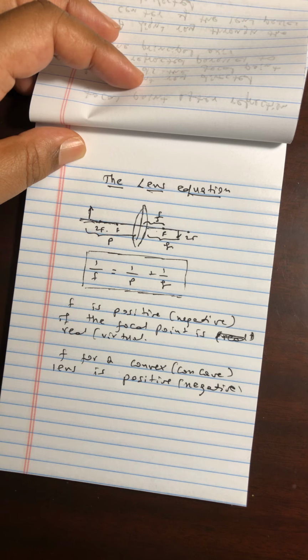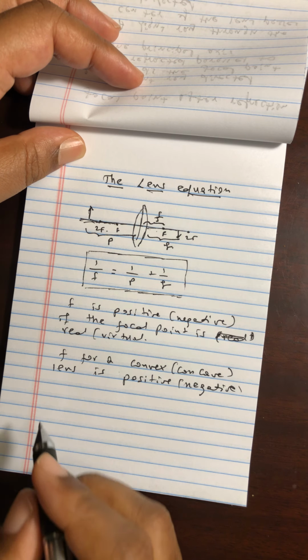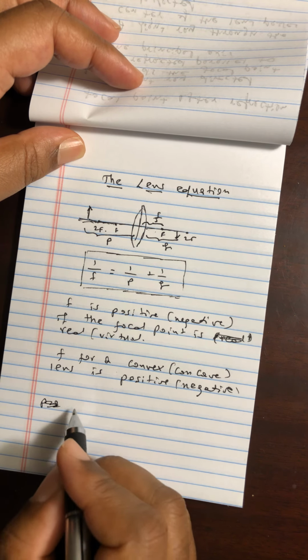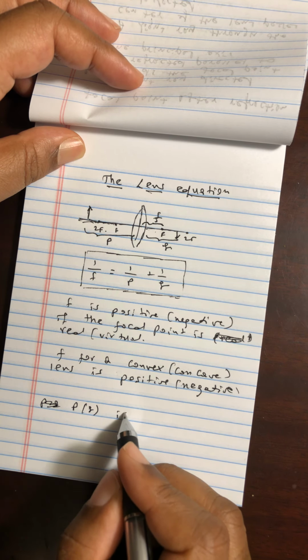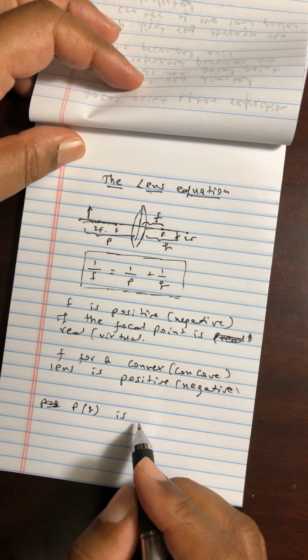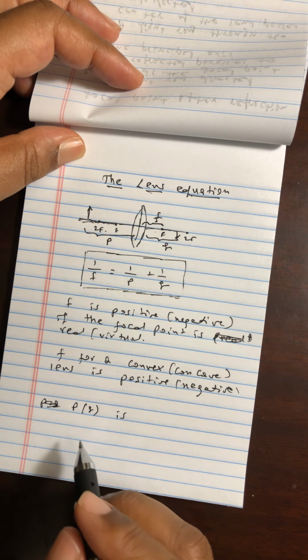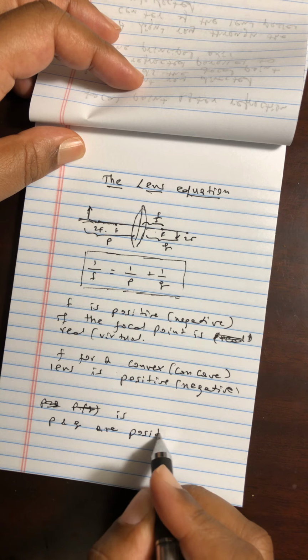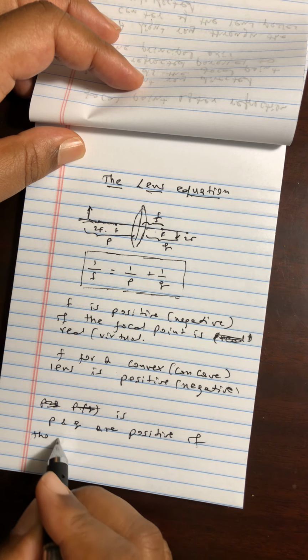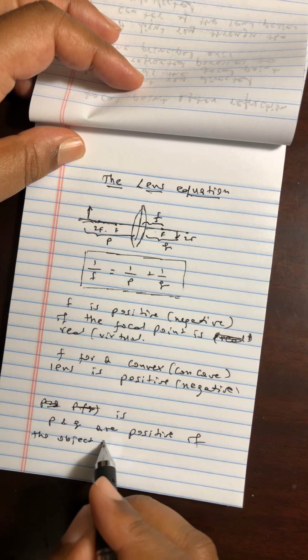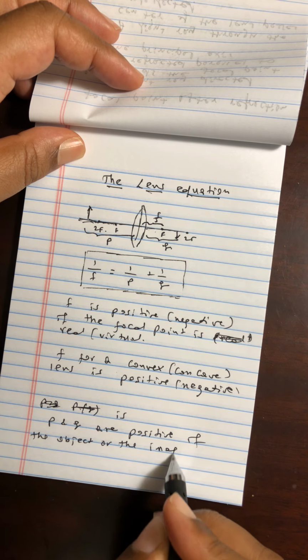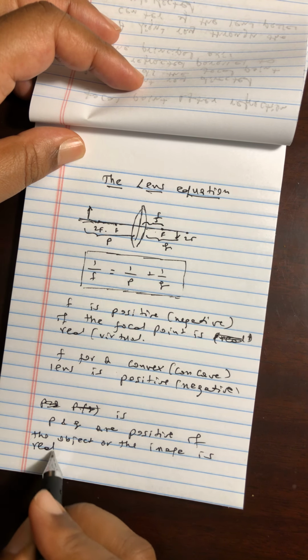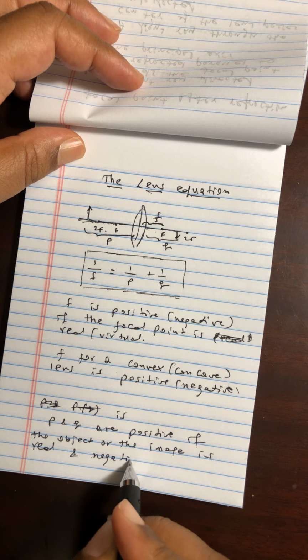P and Q are positive if the object or image is real, and they're negative if the object or the image is virtual.